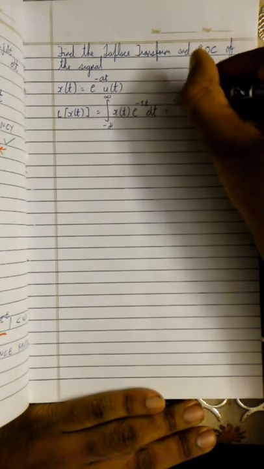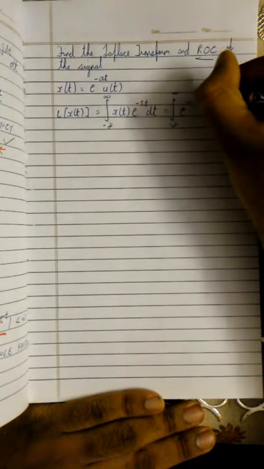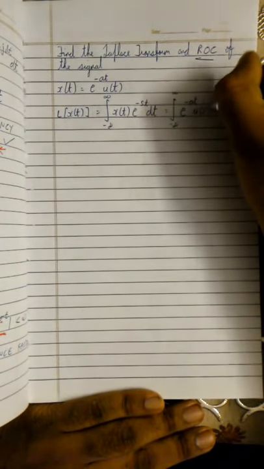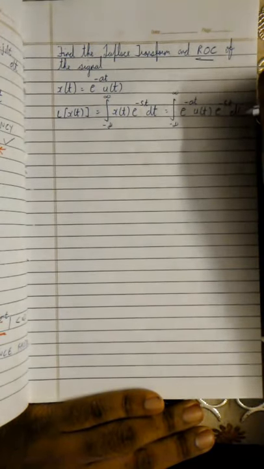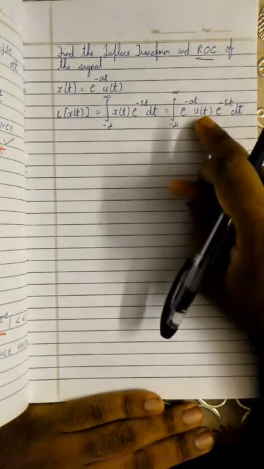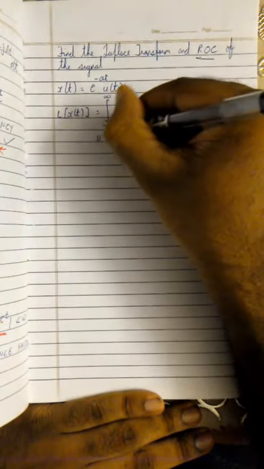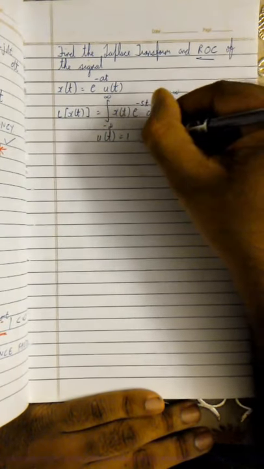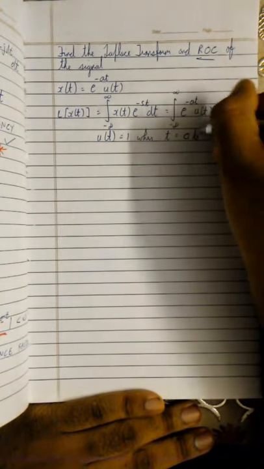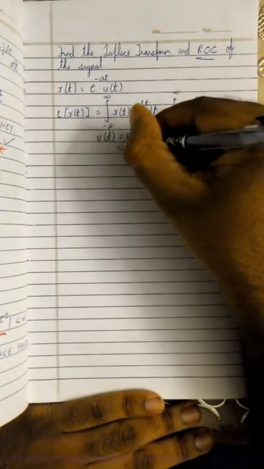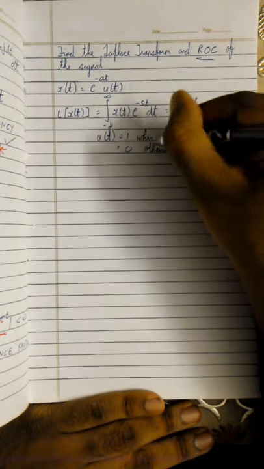I get integral minus infinity to plus infinity e raised to minus at u of t into e raised to minus st dt. Okay, so we know what is u of t. U of t is a unit step signal because u of t is equal to 1 when t is equal to 0 to infinity. Otherwise u of t is equal to 0. Right? This is how we define the unit step signal.